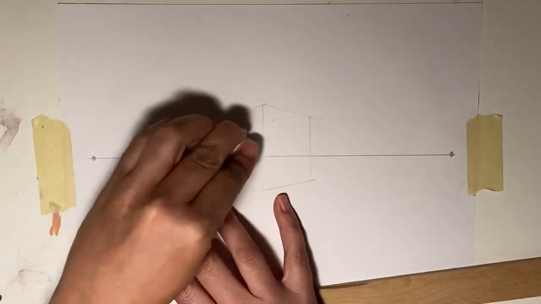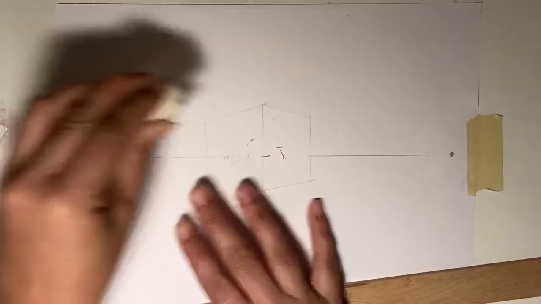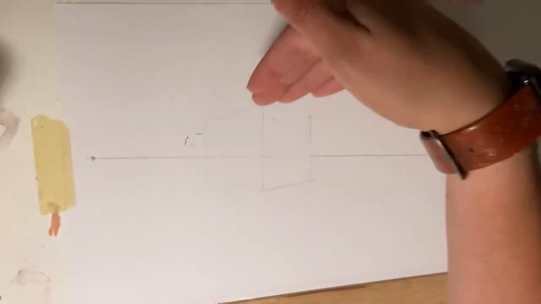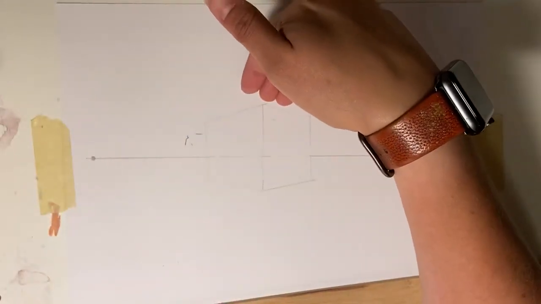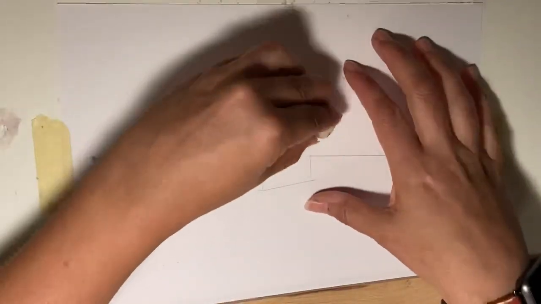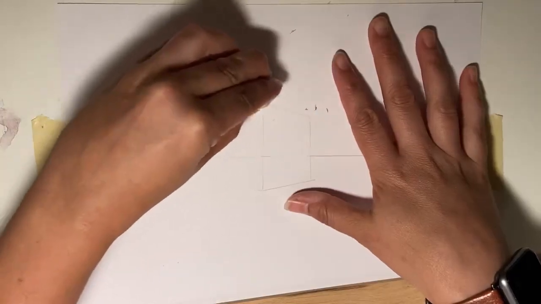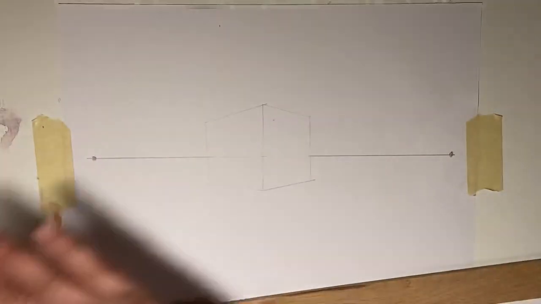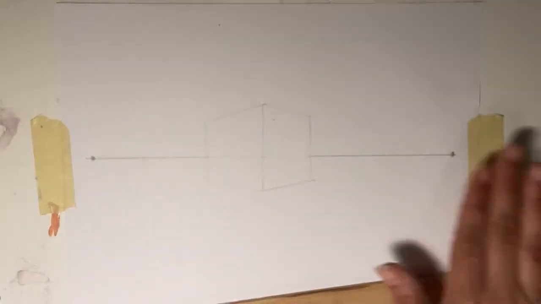But since it was split on that horizon line, it was right at our eye level. So we weren't seeing the top of the building or the bottom of the building. We were just seeing it like it was right straight in front of us at our eye level. So I want to show you guys what happens if a shape is above or below eye level.